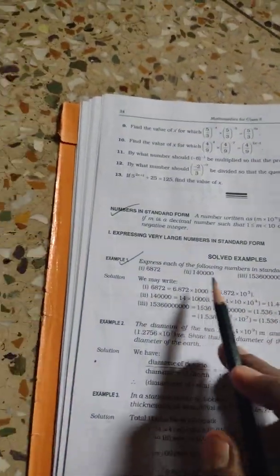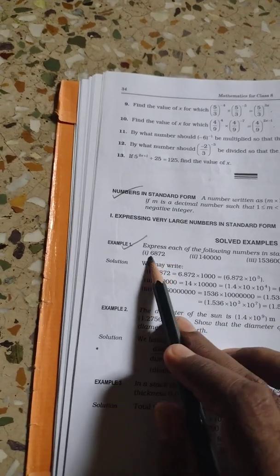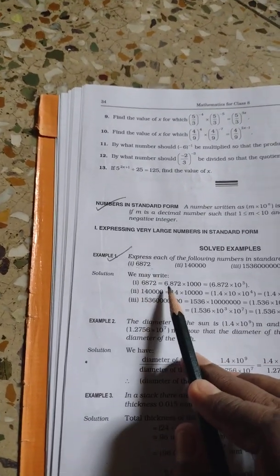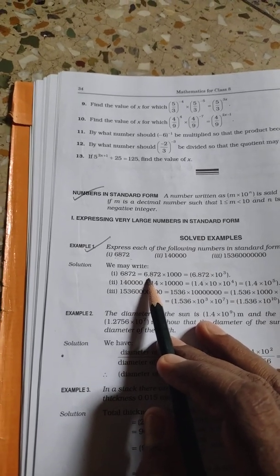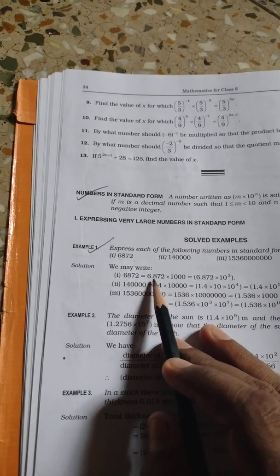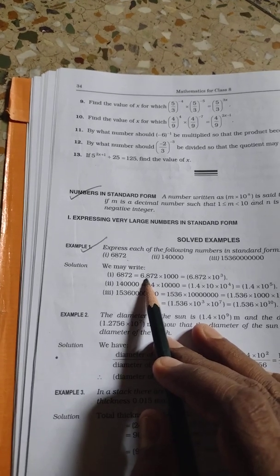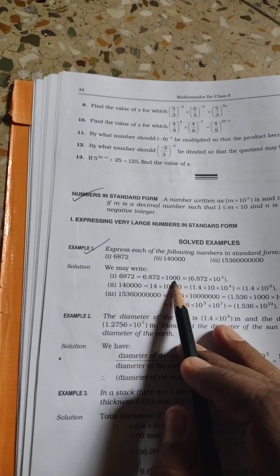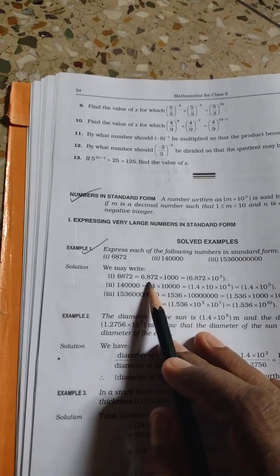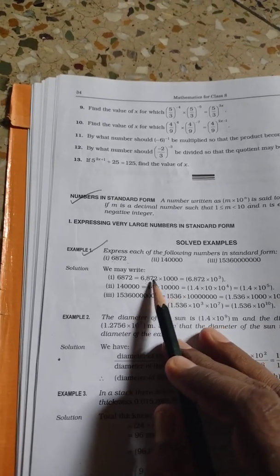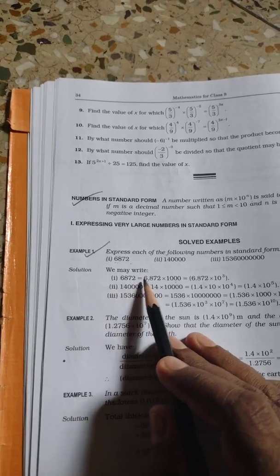Now before going to solve question number 1 and 2, you see this example given in your book. Express the following number in standard form: 6872. Now see here there is no decimal part. Okay, now in the solution, the decimal point is put after 6, means after the first number. So when I put the decimal after the first number, we multiply with 1000, because if you remove the decimal then in the denominator it will also come 1000. Now 1000 got cancelled, so it will again come the same number 6872.